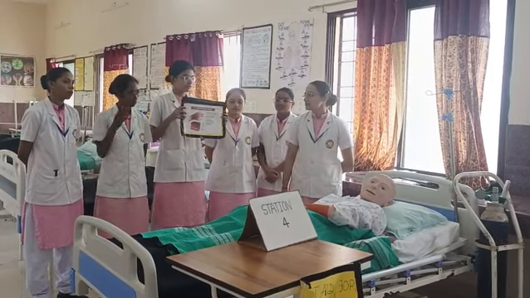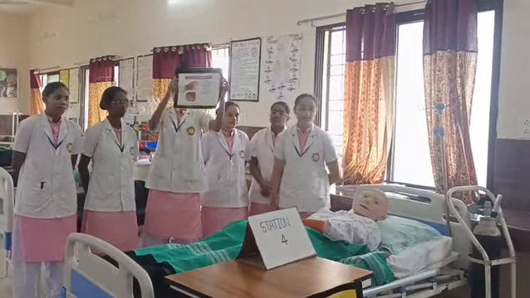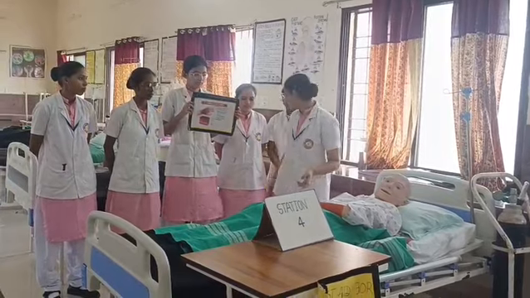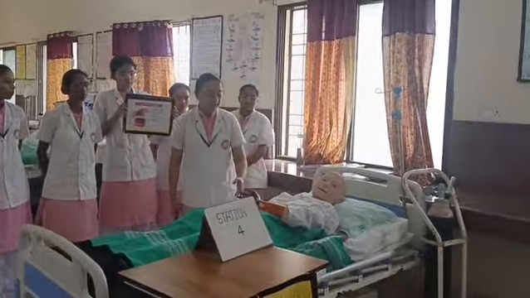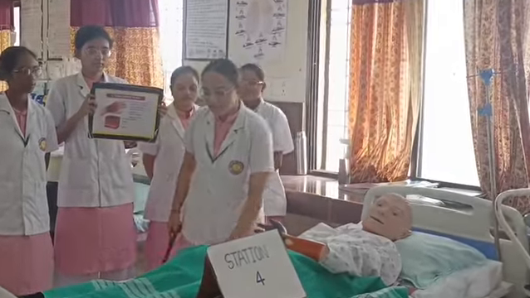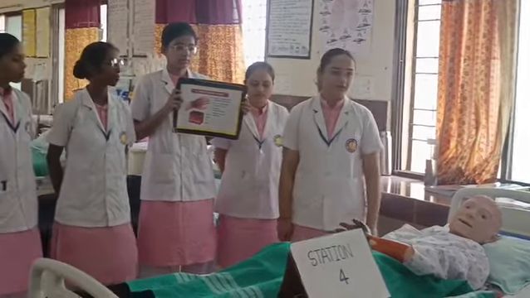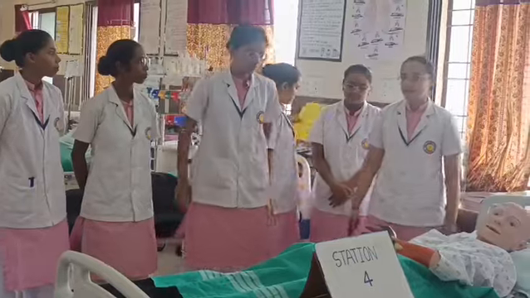Now the last one is third degree burn. We can take the example of Tommy, in which nerves were damaged, painless and no sensation. And the skin may look white, brown and required medical treatment. Now Tanak will continue and she will explain first aid management.